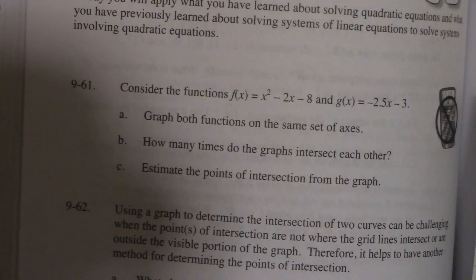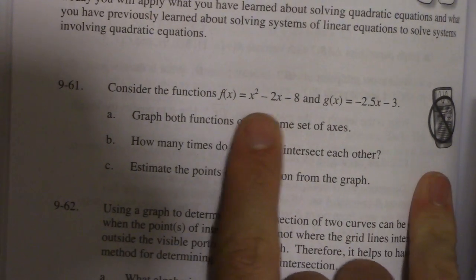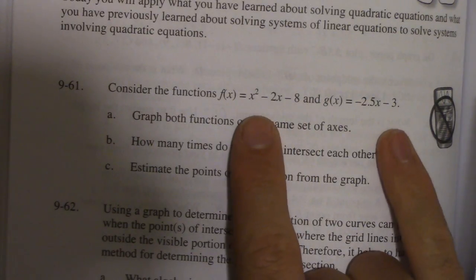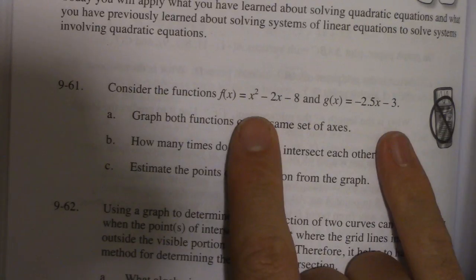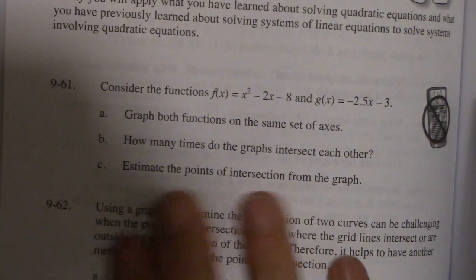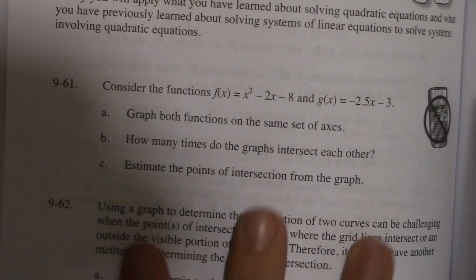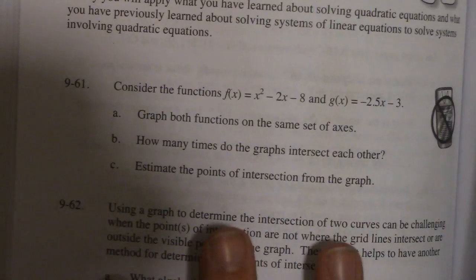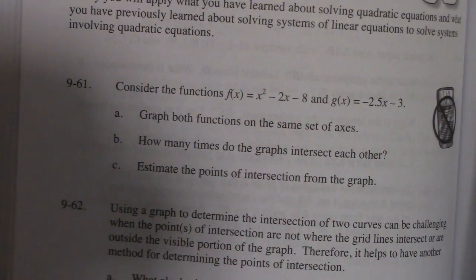So, they asked us to consider two following functions: f of x equals x squared minus 2x minus 8, and g of x equals negative 2.5x minus 3. We need to graph these on the same set of axes, and then we're going to interpret how many times the graphs intersect, and we're going to estimate those points of intersection. Okay? So, let's take a look at this one right here.